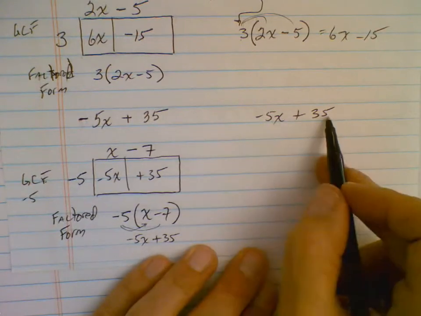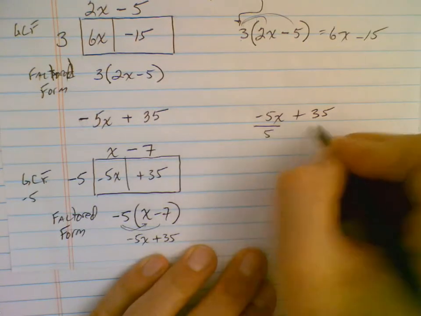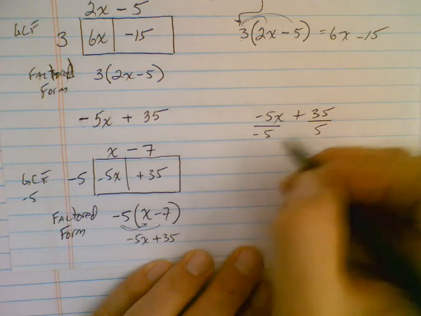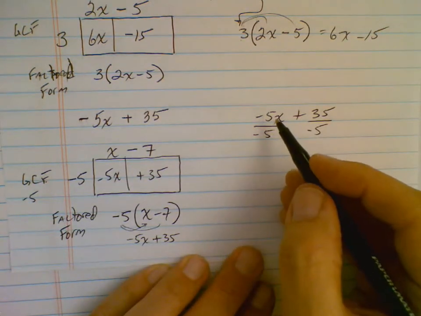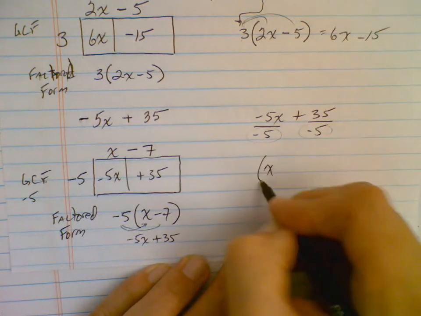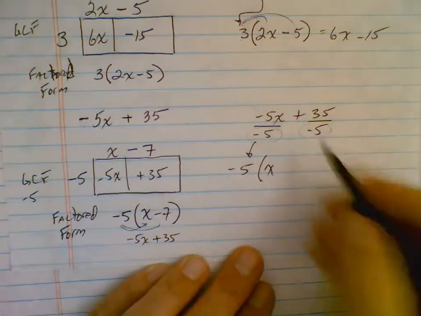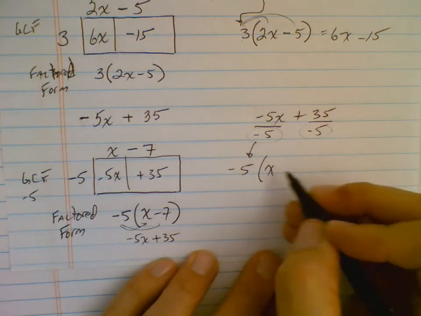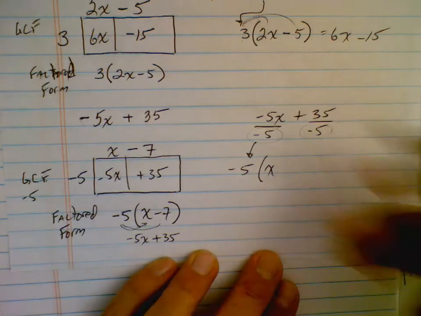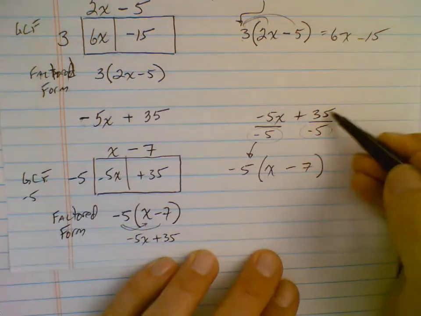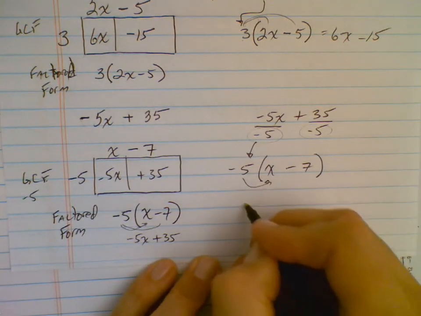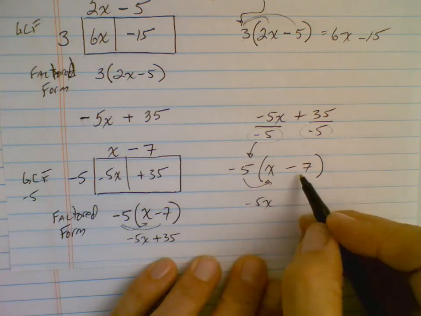What can I divide both of these by? Well, I can certainly divide them by 5. But because the x term is negative, I want to pull this negative out too. So I'm going to divide both by negative 5. And negative 5 divided by negative 5 is 1, 1x. So what I divide by is my greatest common factor. And negative 5 times what is going to be positive 35? Well, 35 divided by negative 5 is going to be negative 7. And there you go. Negative 5 times x, negative 5x. Negative 5 times negative 7, positive 35.